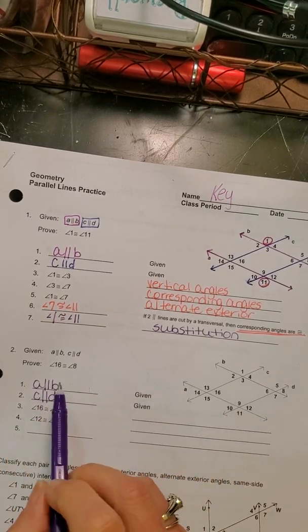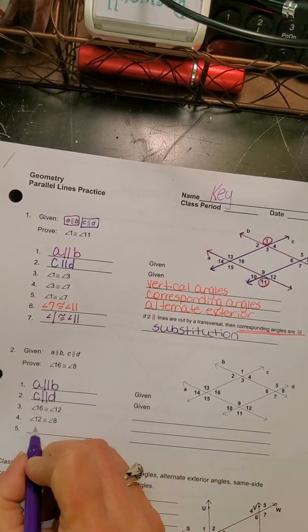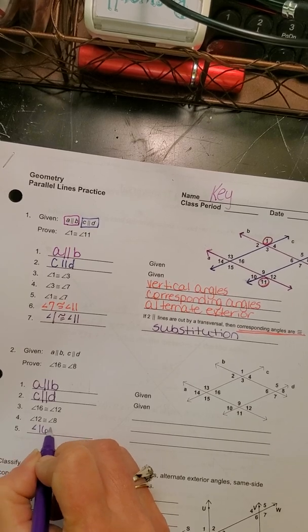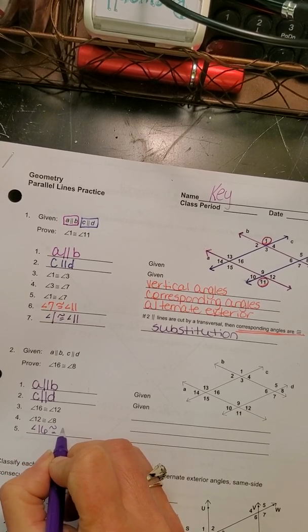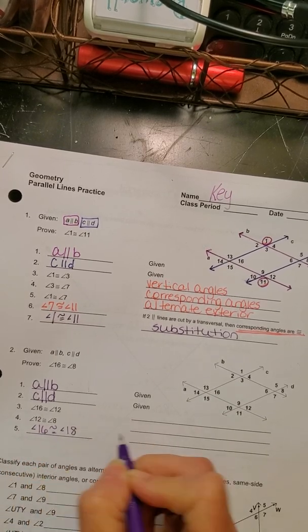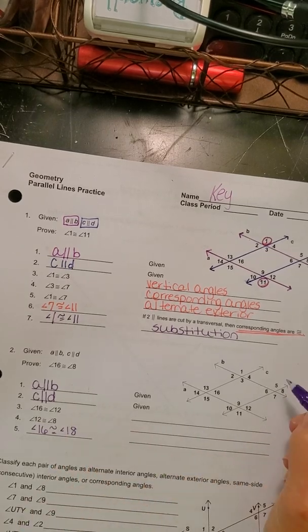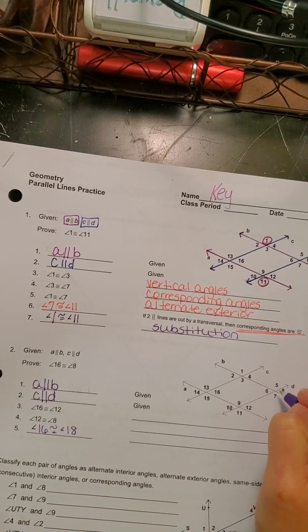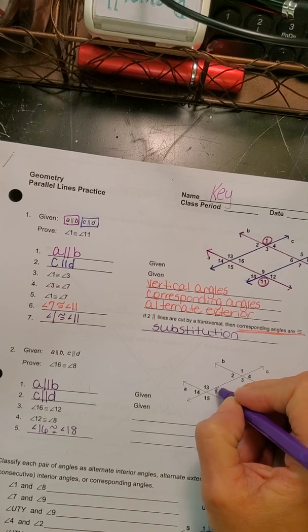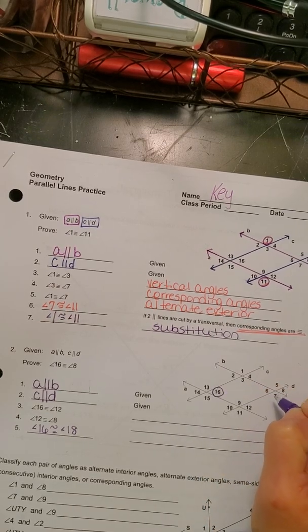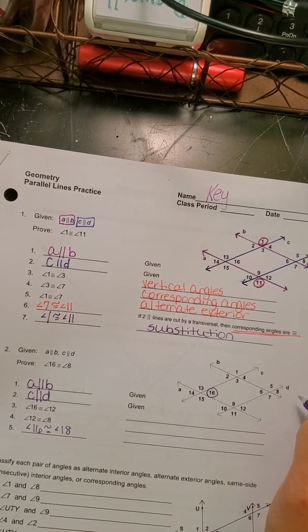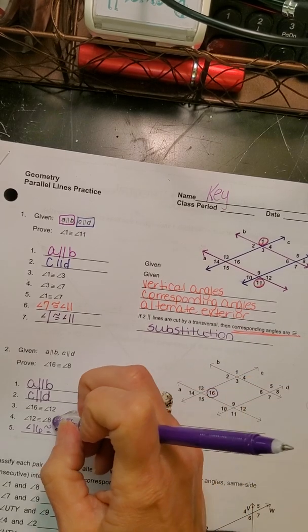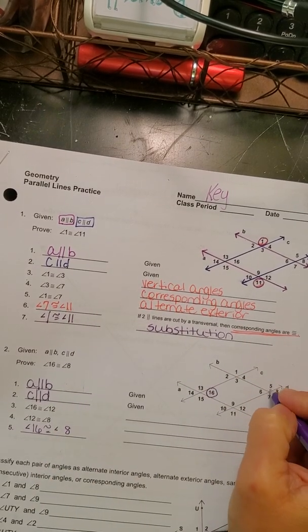Now we're wanting to prove that angle 16 is congruent to angle 8. Well, so we're wanting to prove that 16 is congruent to angle 8.